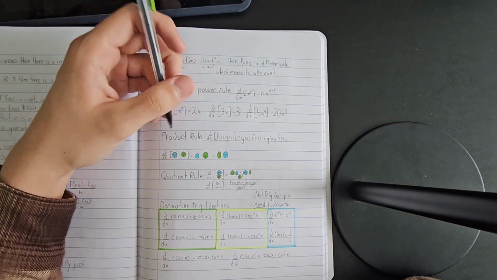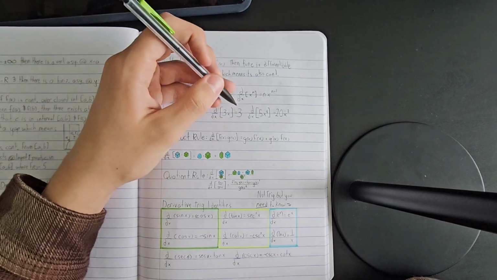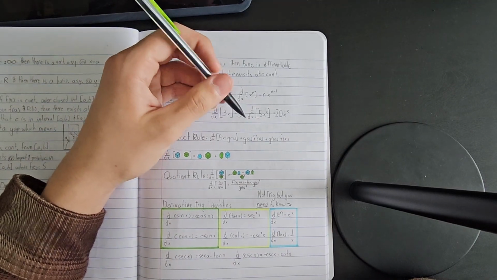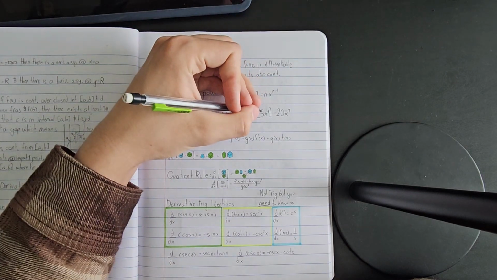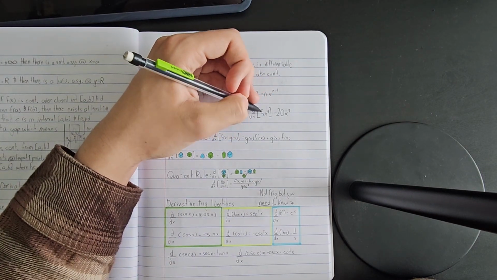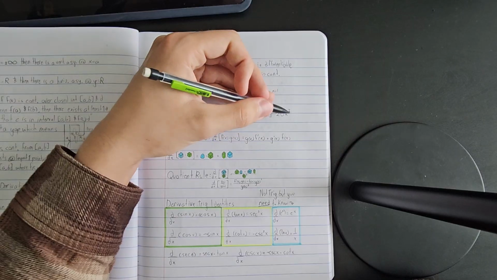I'm moving that 2 over here, and I'm taking away 1 power. 3x, I'm taking away the power of 1, just making it 3. And the derivative of 5x to the power of 4, I'm moving that 4 over here. 5 times 4 is 20, taking away 1 exponent, x to the power of 3.